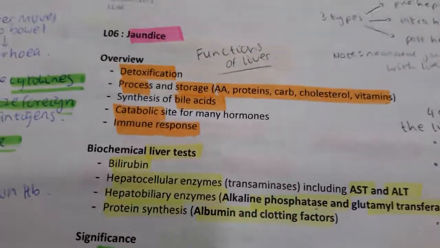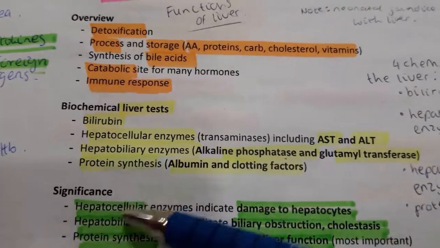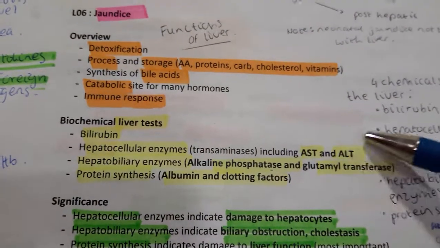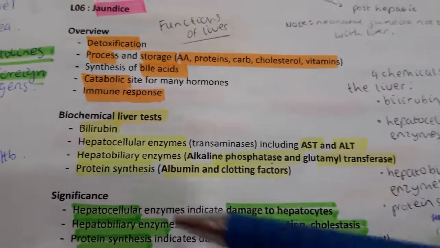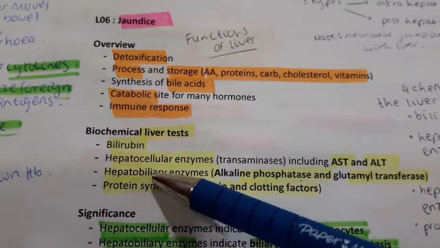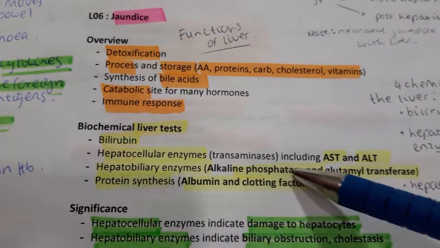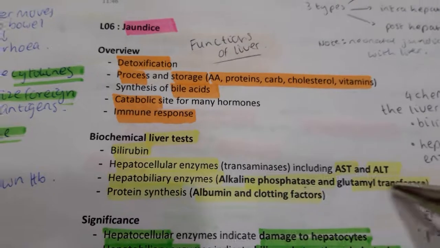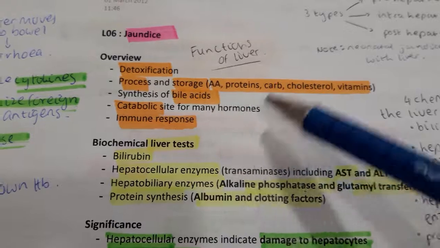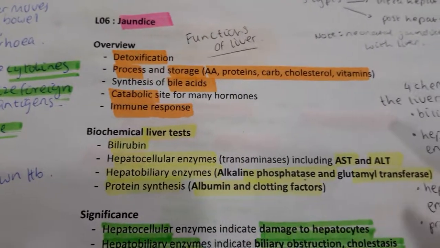So first of all, you've got bilirubin, that's one of them. There's hepatocellular enzymes, which are to do with the liver cells themselves, such as AST and ALT. These indicate how well the liver cells are functioning. Hepatobiliary enzymes, these are involved in the processing of bile and bilirubin, such as alkaline phosphatase, ALP, and glutamyl transferase. And finally, protein synthesis, because protein synthesis is one of the functions of the liver, so albumin and clotting factors.